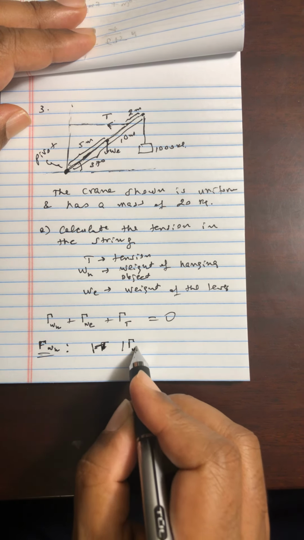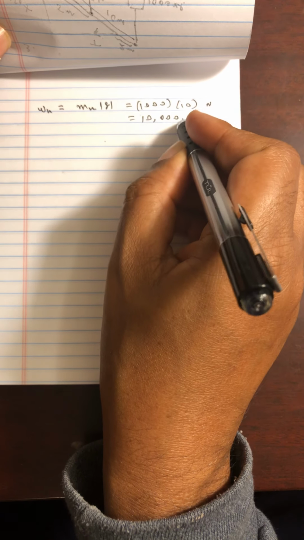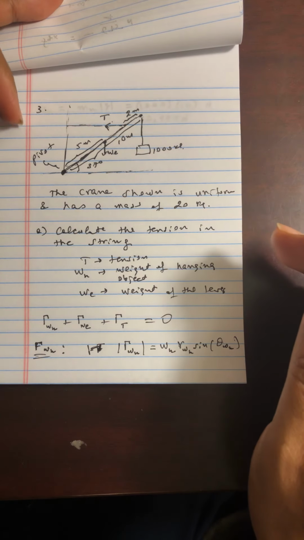So what's the weight of the hanging object? It's 1000 times gravity. So weight of the hanging object equals the mass of the hanging object times gravitational acceleration, which is approximately 10. So this is about 10,000 newtons.